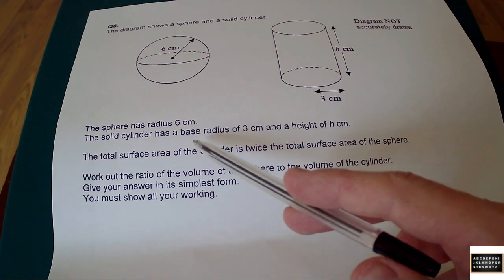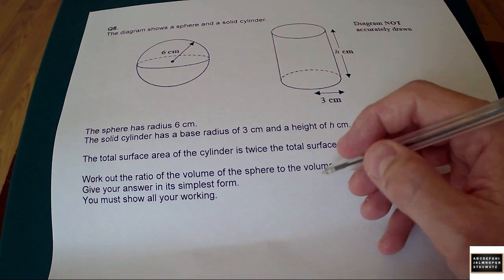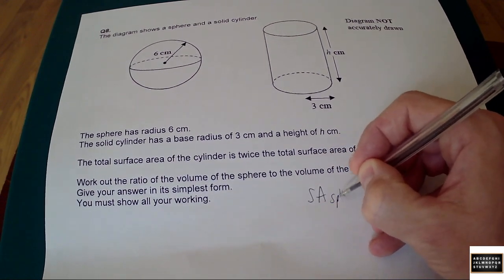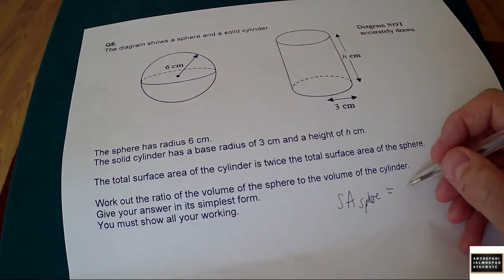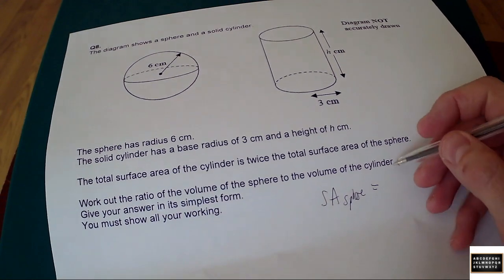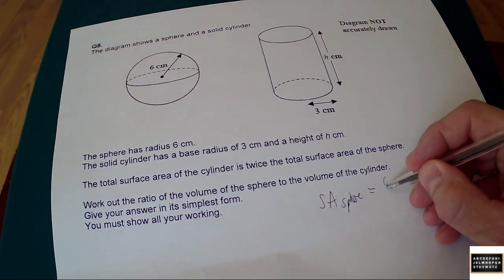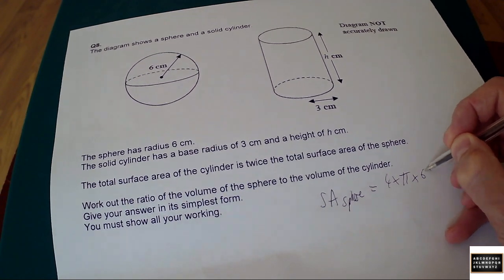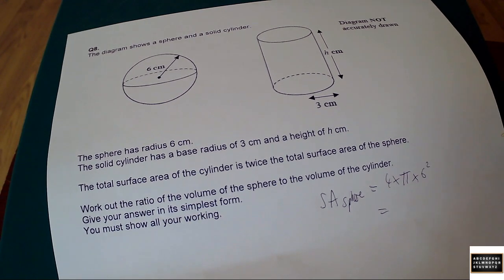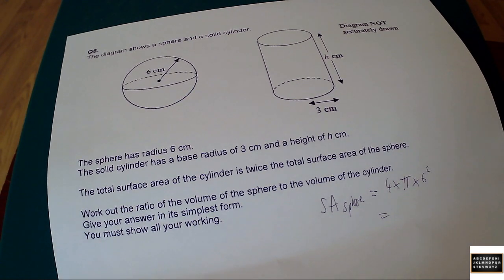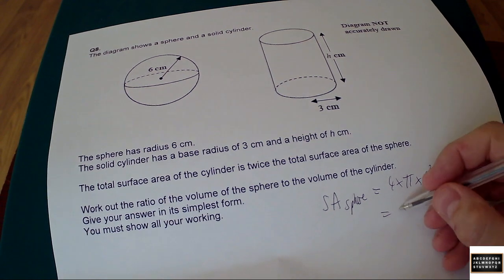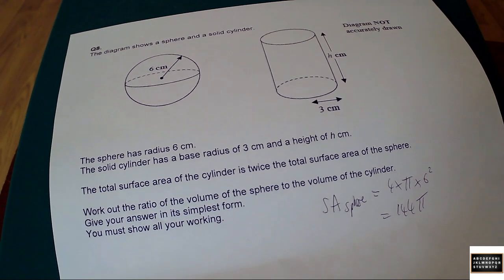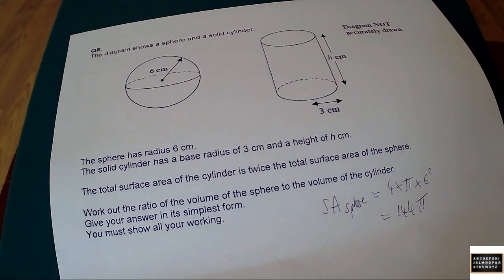So we're going to look at the surface area of the sphere. So surface area of sphere, as mentioned earlier, will be 4 pi r squared. So we're going to have 4 times pi times 6 squared, so that's 36. 36 times 4 will be 144, so it's 144 pi. That's going to be the surface area of the sphere.